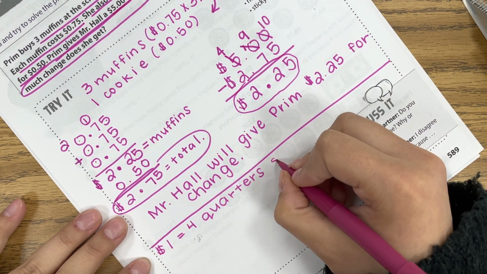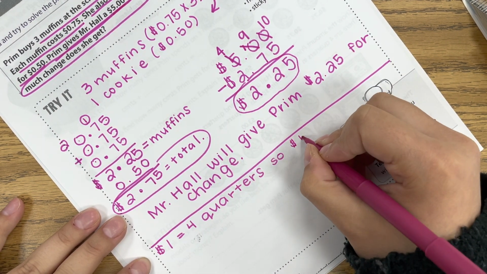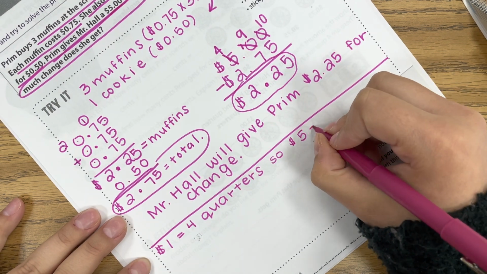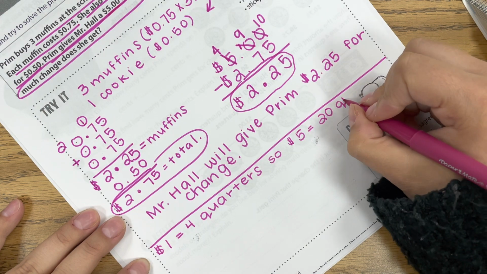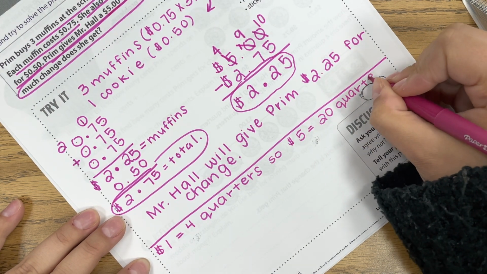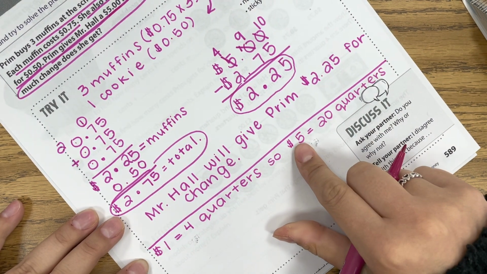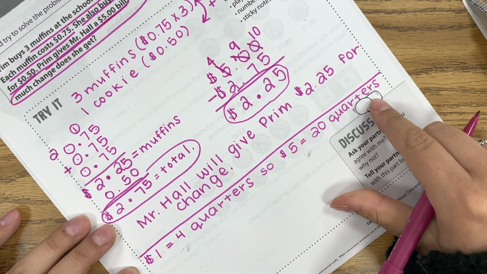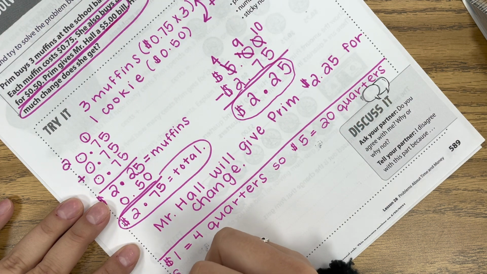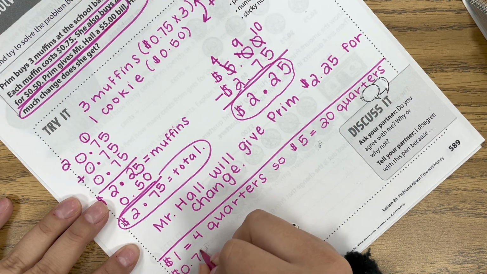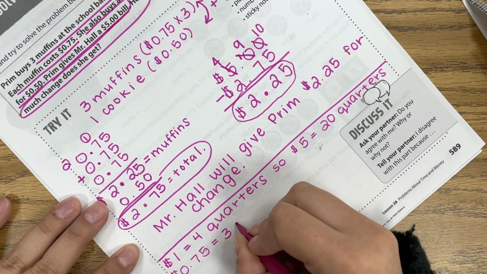So that means $5, which is what she's giving Mr. Hall, is equal to 20 quarters because 5 times 4 is 20, right? So it's like saying she's giving 20 quarters. She's really giving a $5 bill, but just for the sake of conversion, it's similar to 20 quarters. They're equivalent. So 75 cents is equal to 3 quarters.